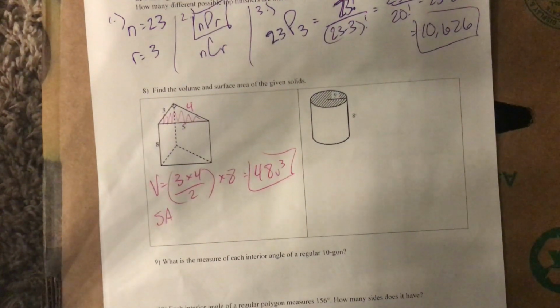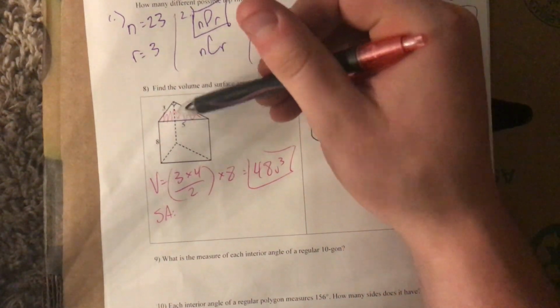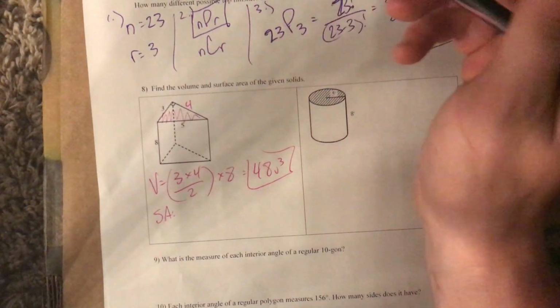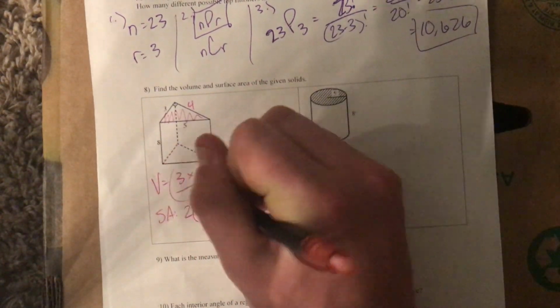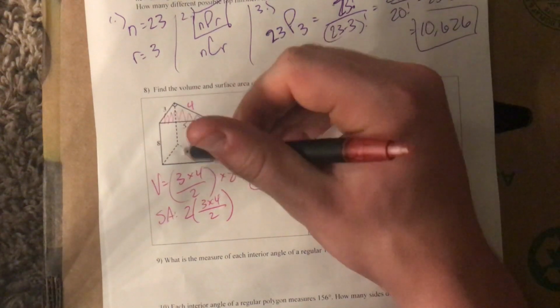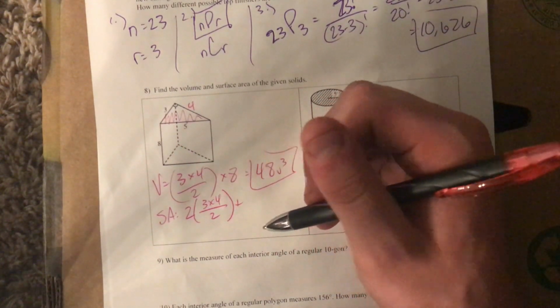Okay, surface area. Now surface area, we need all these surfaces. So there's 1, 2, 3, 4 of them. 2 of them are the same. So 2 of them are just going to be the area of the triangular bases. So these 2 together, just multiplying by 2. We need to add that to the 3 faces.